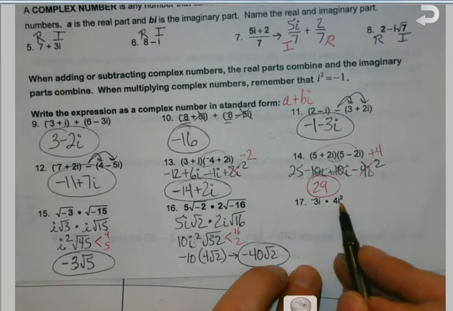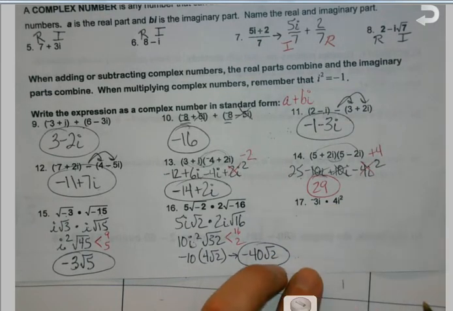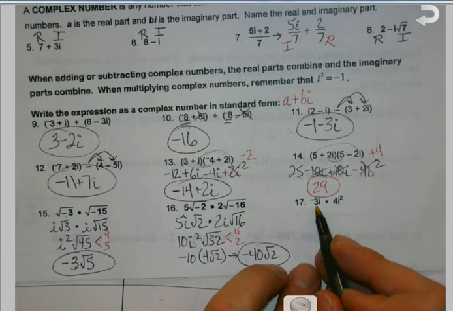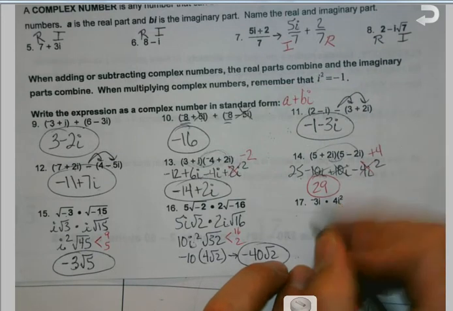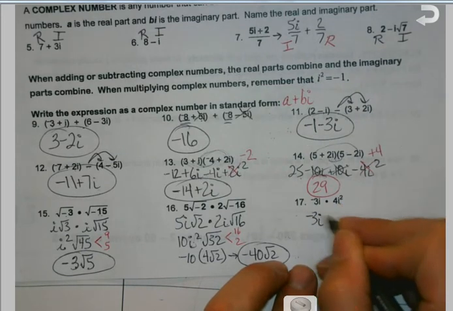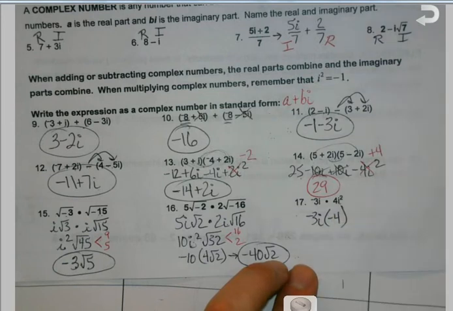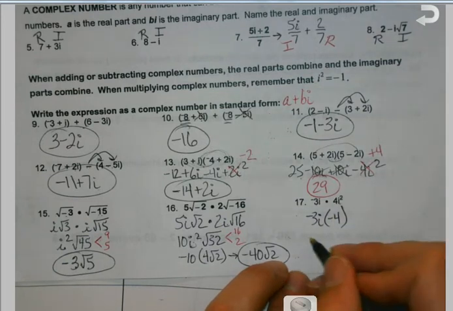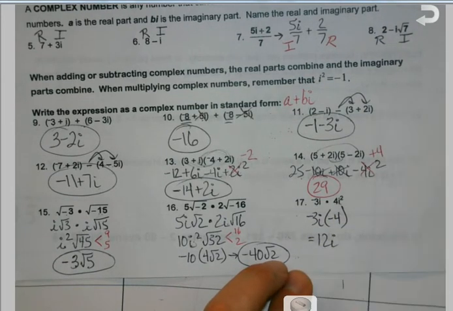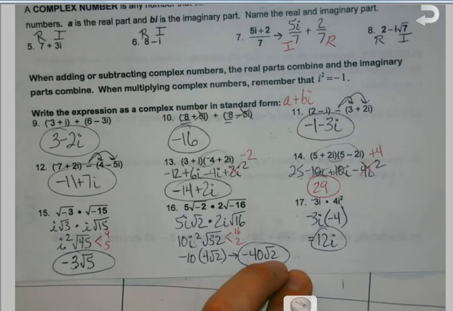Here, again, you have choices. Some of you may look at this and go, well, i squared is -1, so this is really just -3i times -4, which would be positive 12i.